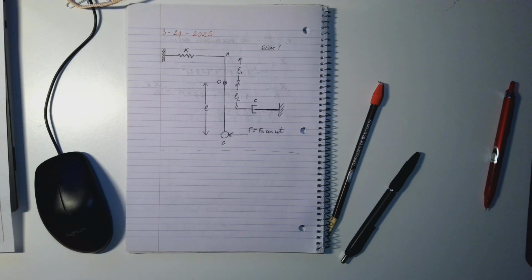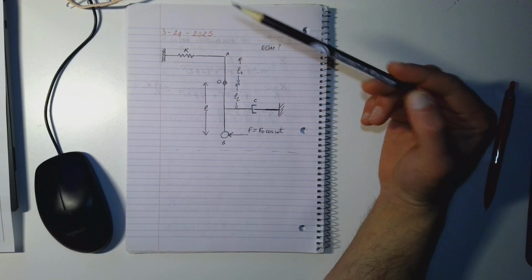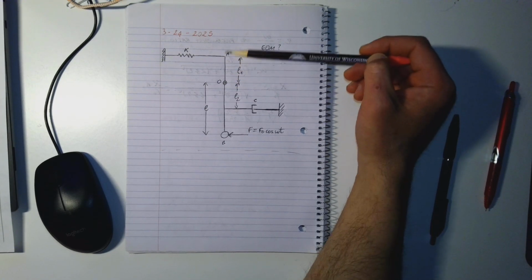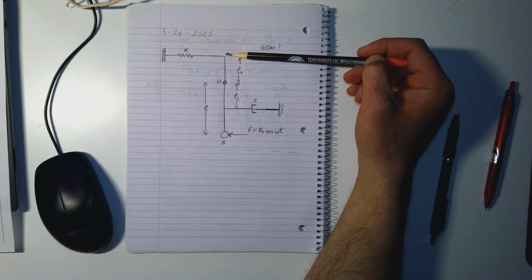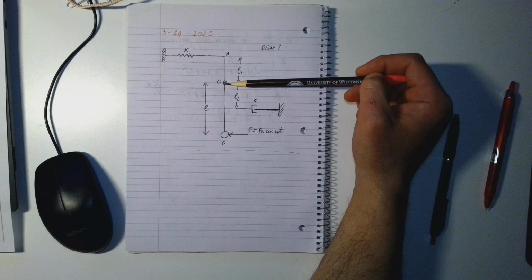Okay, so that's the right approach. We have to treat this as a rotating body. It is similar to a pendulum. The main difference from a simple pendulum is that instead of having a rotation with respect to the very top of the body, here the rotation occurs with respect to this point here.